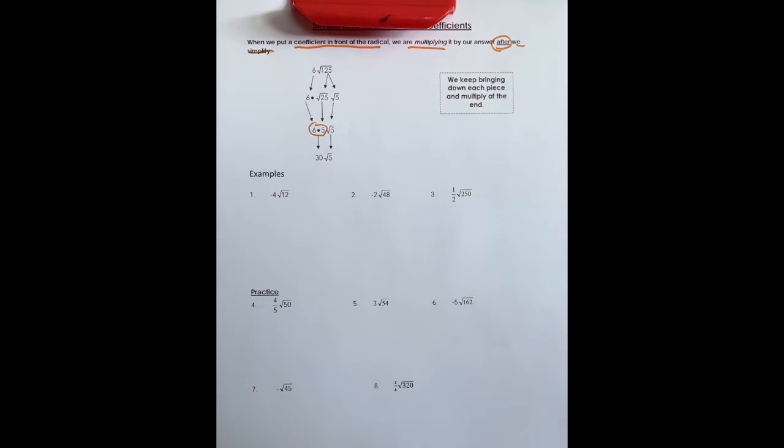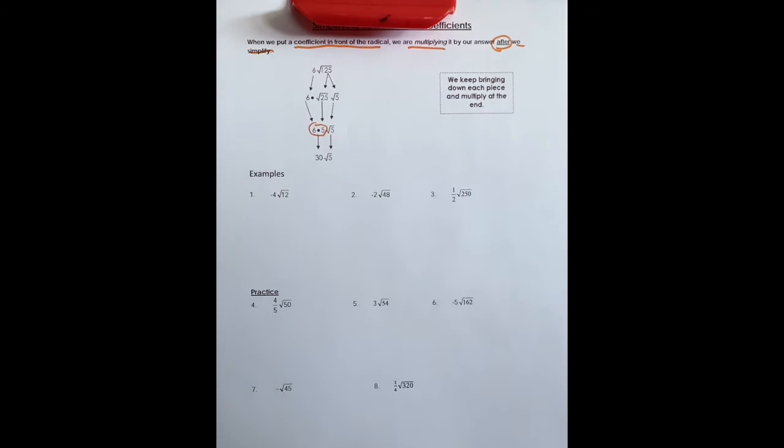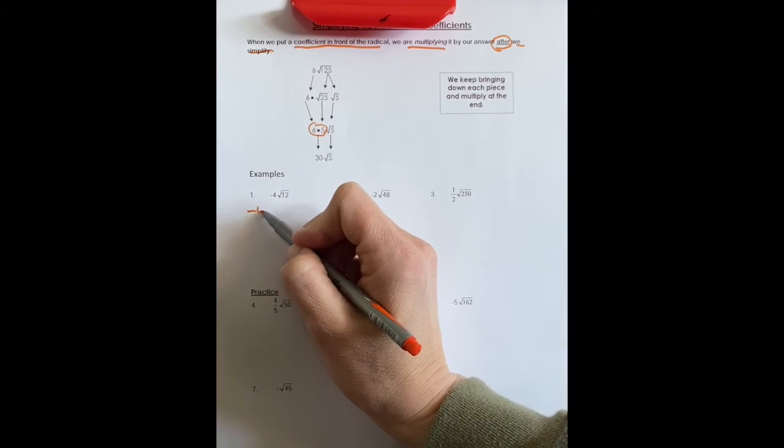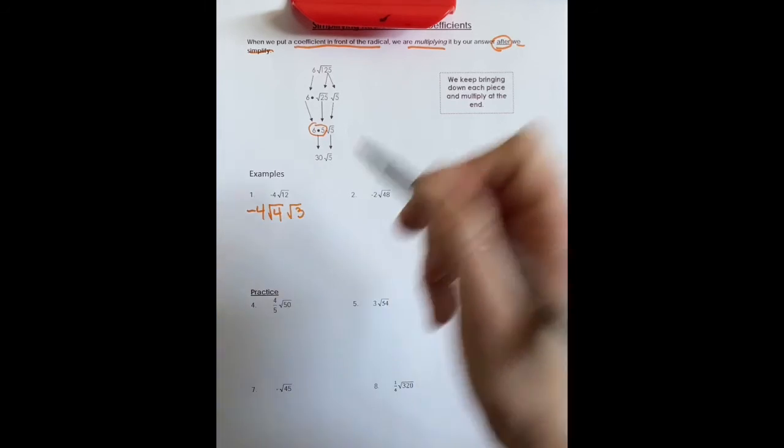So let's do some practice with examples 1, 2, and 3. So we have -4 radical 12. So radical 12, the perfect square factor that I can think of, which is the largest one, would be 4 and 3. So I want to rewrite this as -4 times radical 4 radical 3.